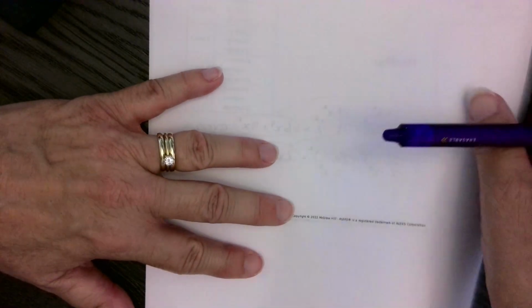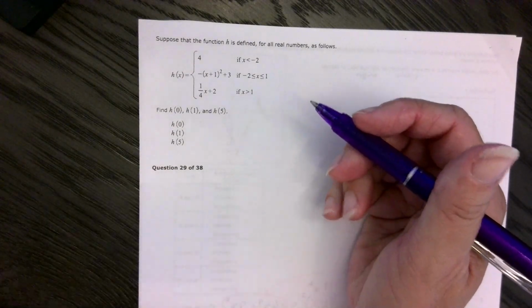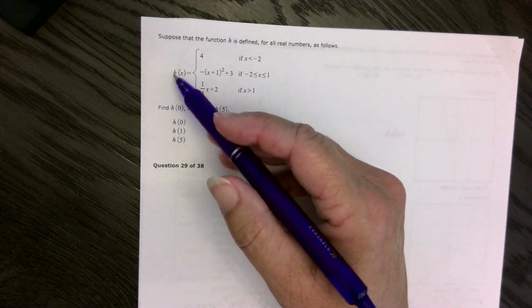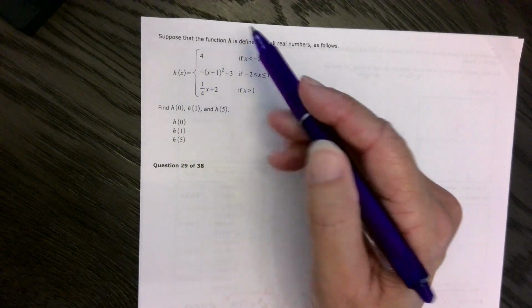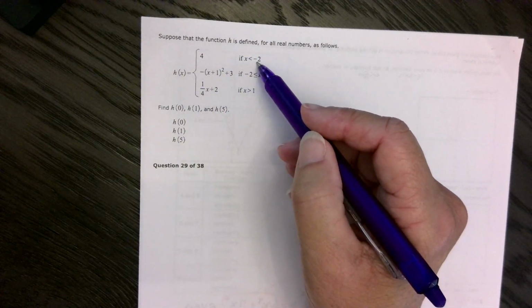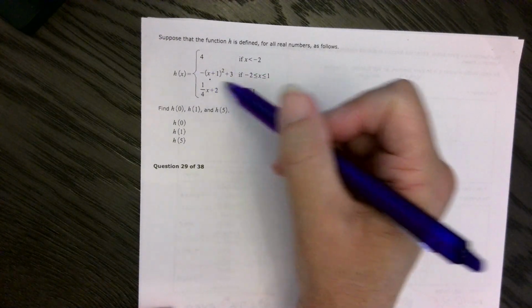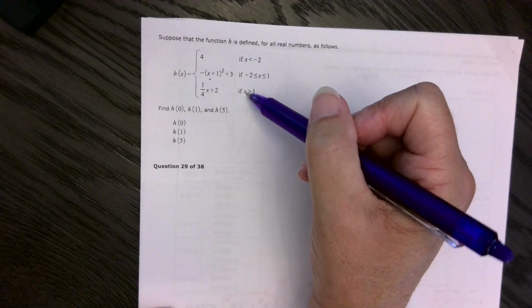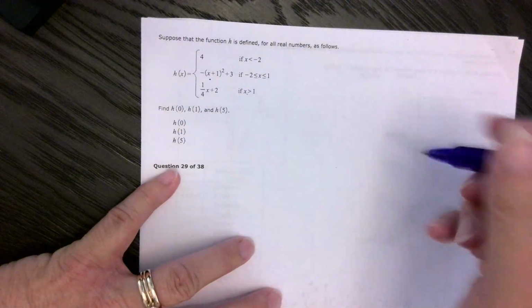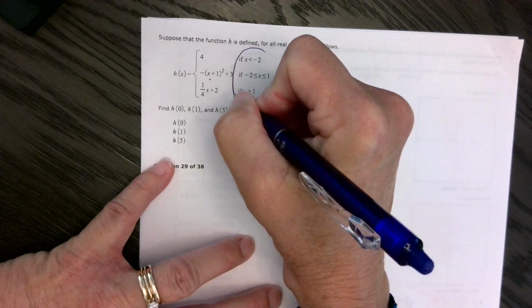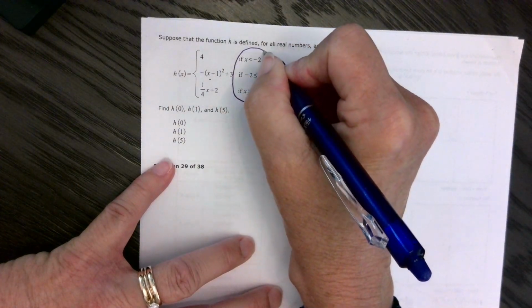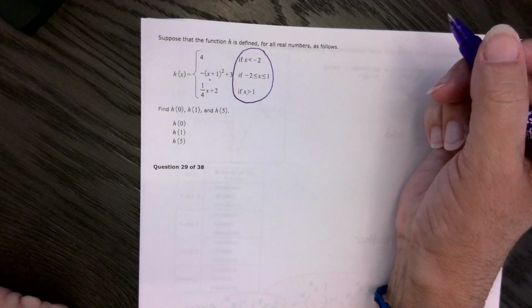Piecewise functions. All right, the thing about this is it's just a function called h of x. We are going to get 4 if the numbers they give us are less than -2. If the numbers are between -2 and 1, you're going to plug it into this and get your answer. If any number is greater than 1, you're going to use this one. So here's what you're going to do. You're first going to look at that part of the piecewise function.